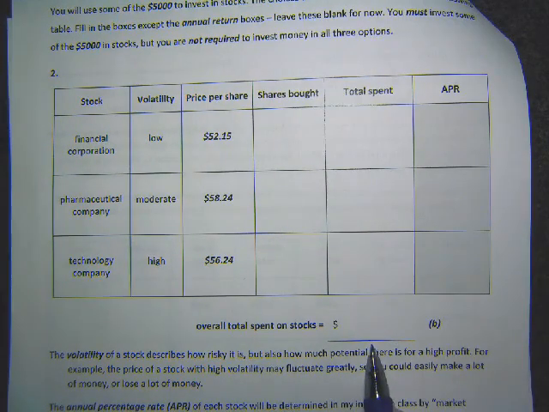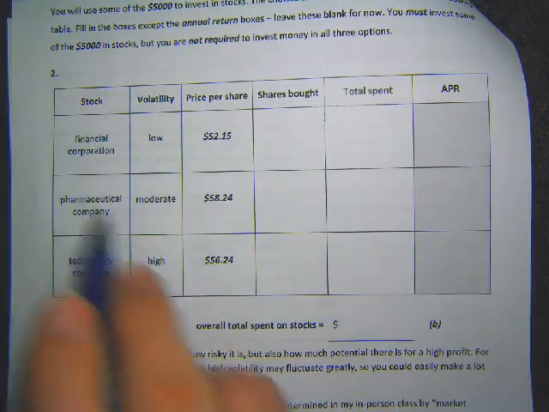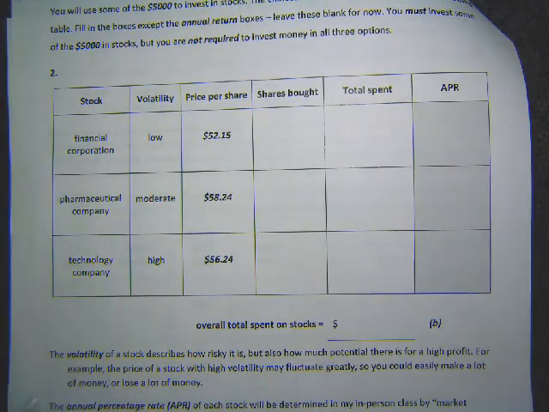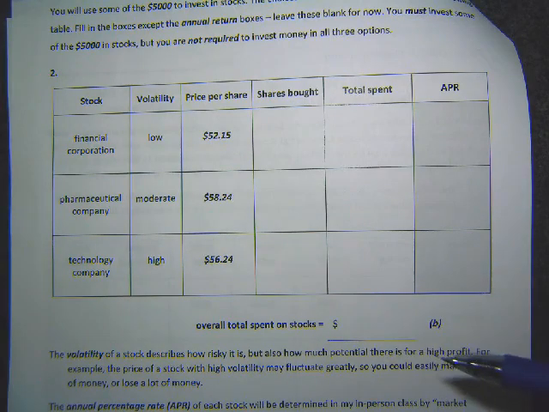Again, you can buy more than one kind of stock. You could buy multiples of the same stock. You could buy multiple different stocks, or multiples of each. You have plenty of money to buy lots of stocks because you have $5,000, and only $50 per stock. So you have to spend some on bonds too. In box B, you'll put how much you spent on all these stocks.